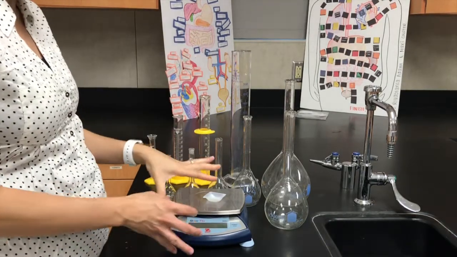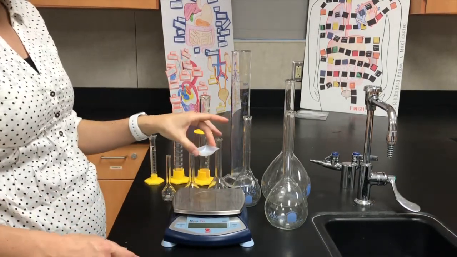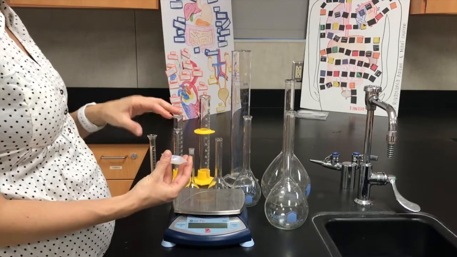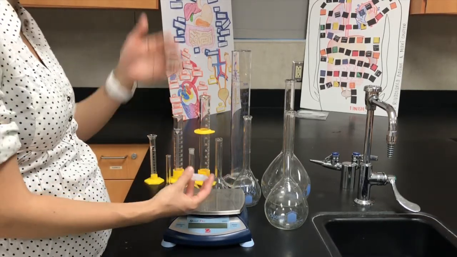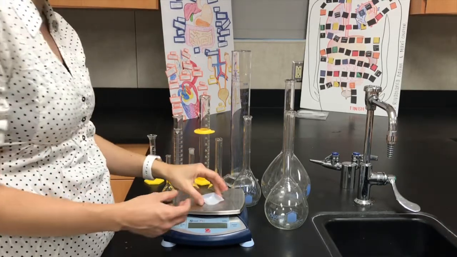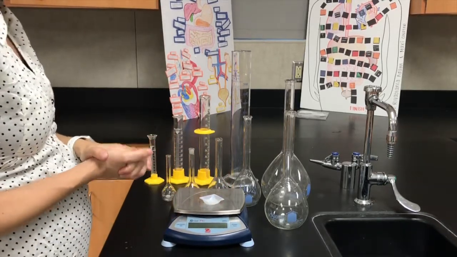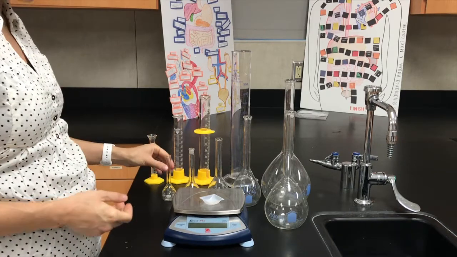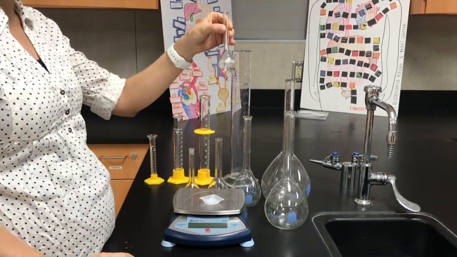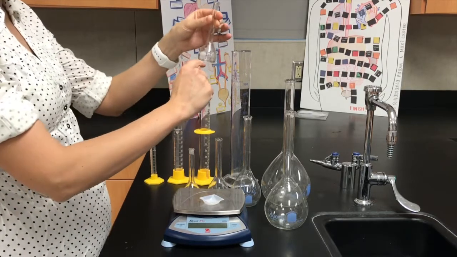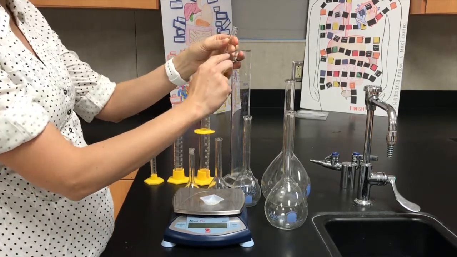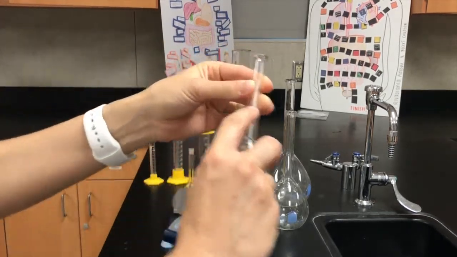Once you find the mass of the solid, you're going to put it into whatever container you need. For example, if I want a final volume of 25 milliliters, I would use a 25 milliliter volumetric flask. I would carefully pour the solid in here, then add enough water to get to this final volume, this line right here.